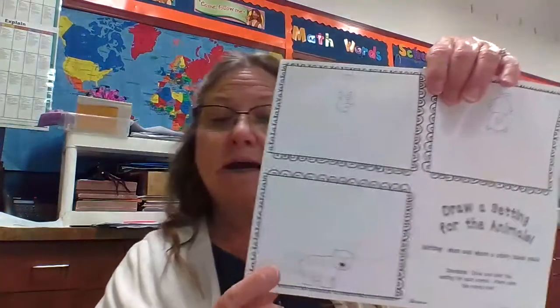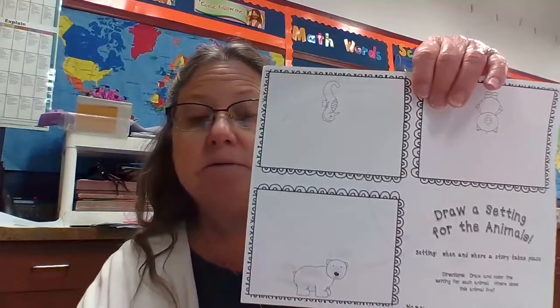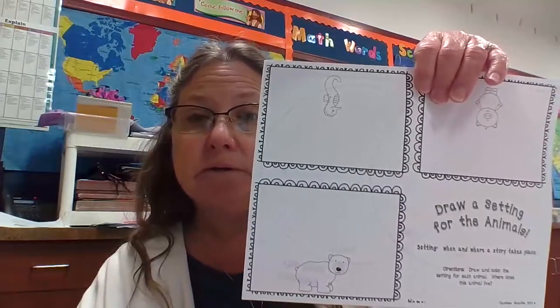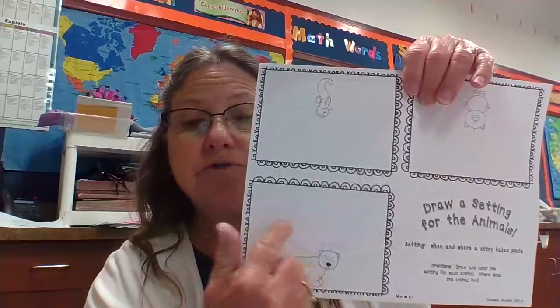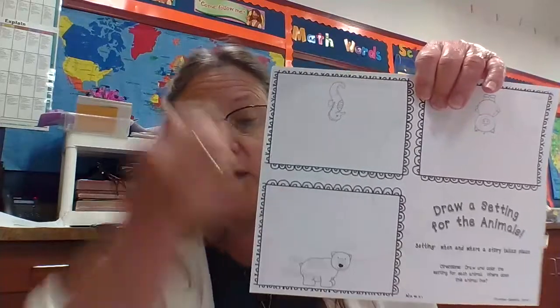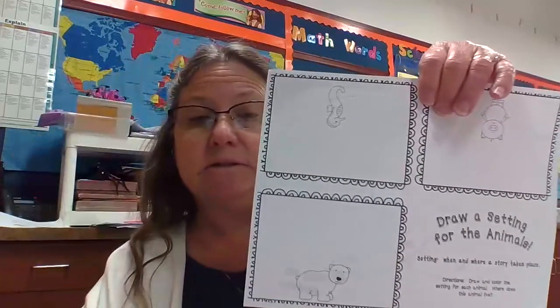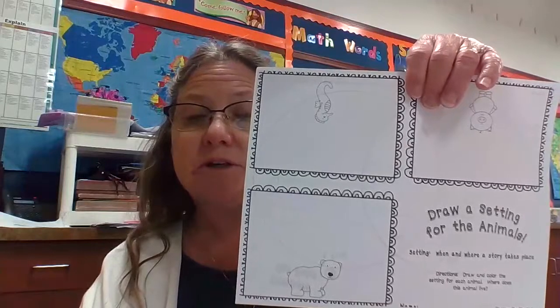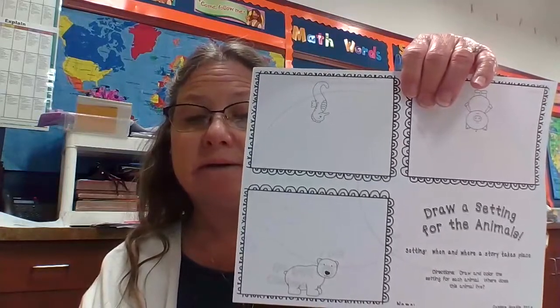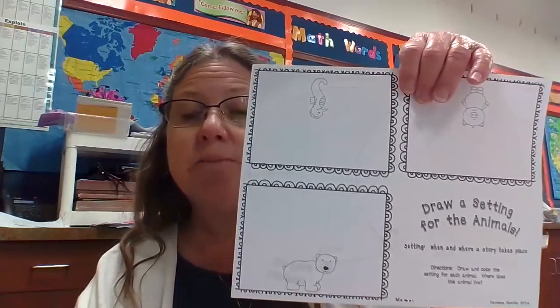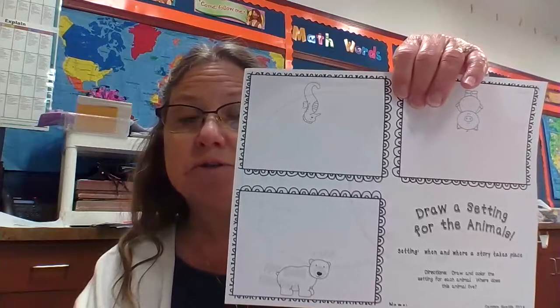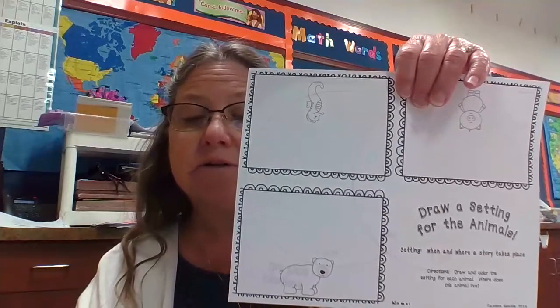Okay, well, let's look at the polar bear. Where does a polar bear live? I want you to draw a picture of where a polar bear lives. Okay? You may pause so you can do that.